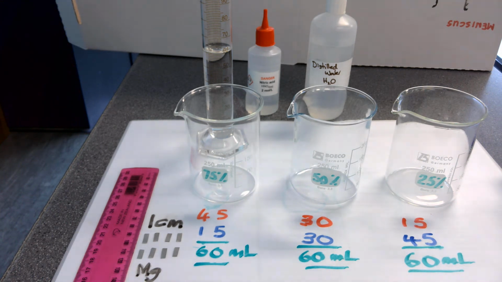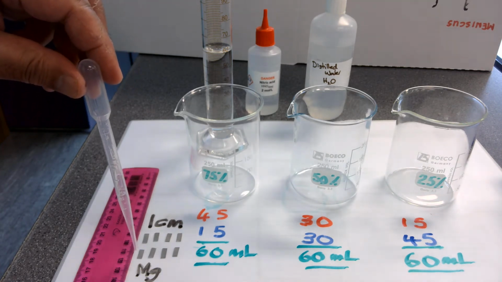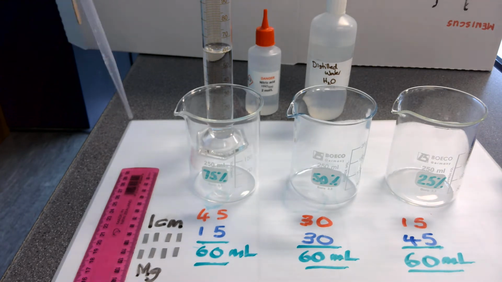So here we have the setup for changing concentration as a factor that affects the rate of a chemical reaction. In this case, the setup is that we have nitric acid that we are using to react with magnesium metal. We are using 4 different concentrations.